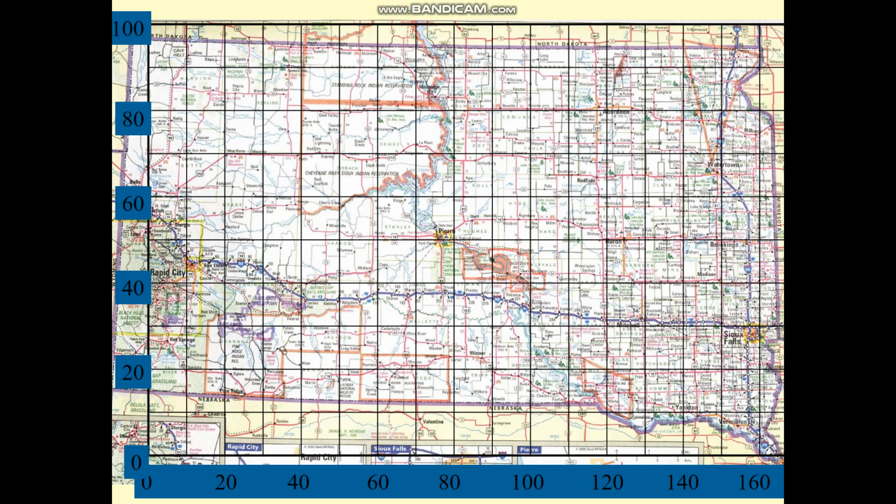So we can separate the map, the location in reality, into smaller parts like this, so we can determine the coordinate of each location. For example, maybe I will choose this location, Ruron.